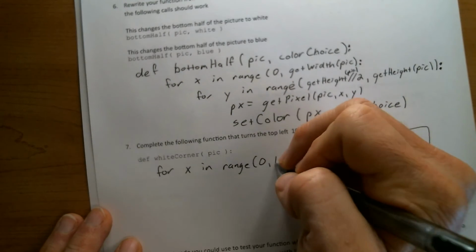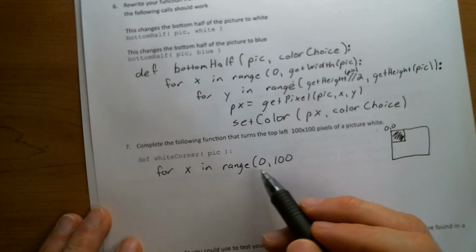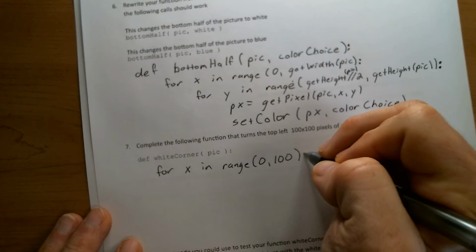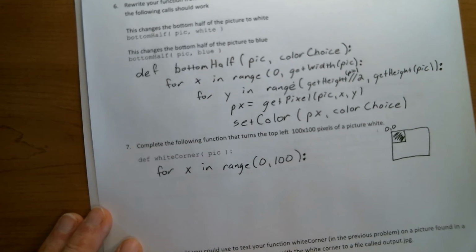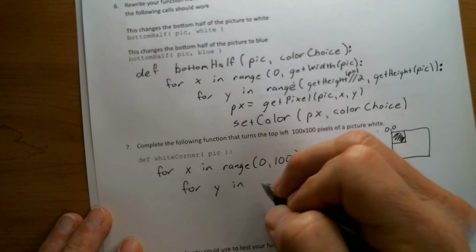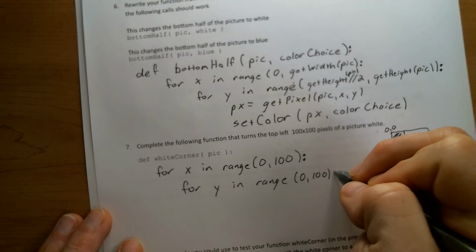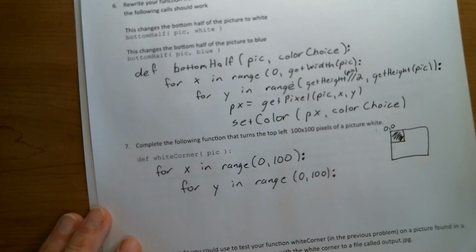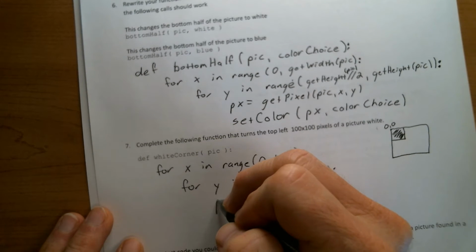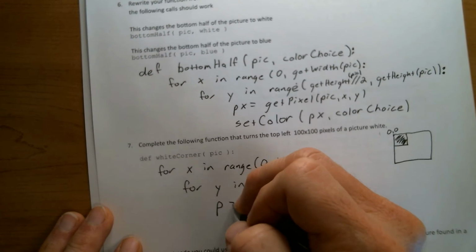And if I do 0, comma 100, that gives me all the numbers 0 to 99, which will give me a 100 by 100 picture. So I'm going to do this for the x, and then I'm going to do the same thing for the y. So for y in range, 0, comma 100. I've got my colons. Then I can go in here and I can say p equals, or px, or whatever you want to use. It's your call. I'll just use p this time.